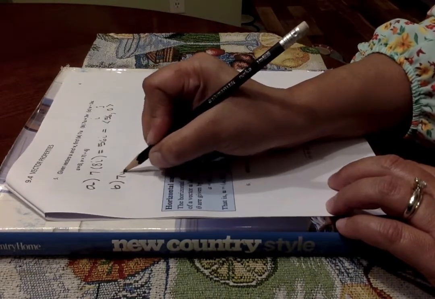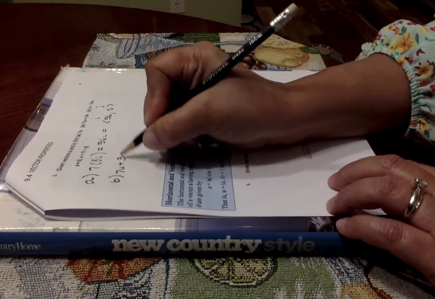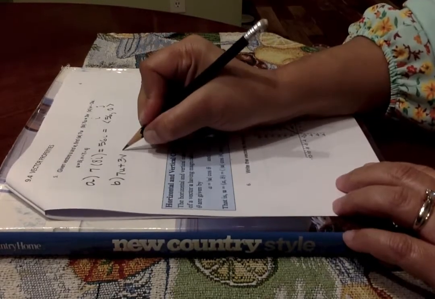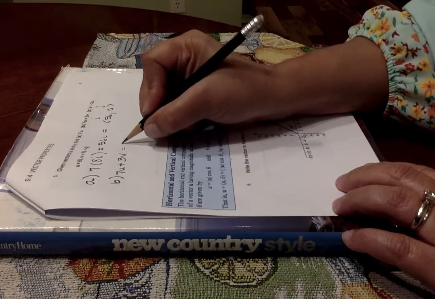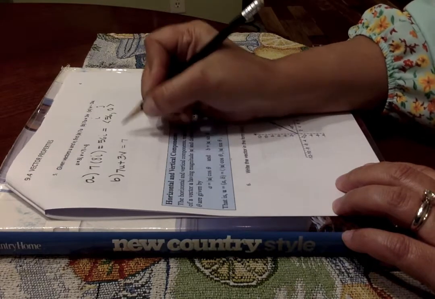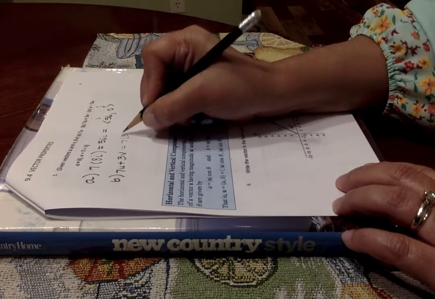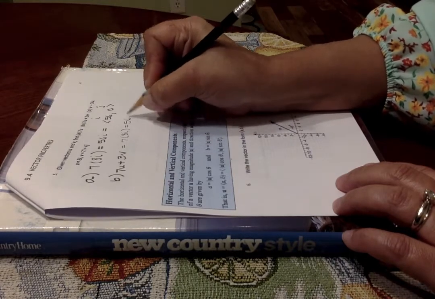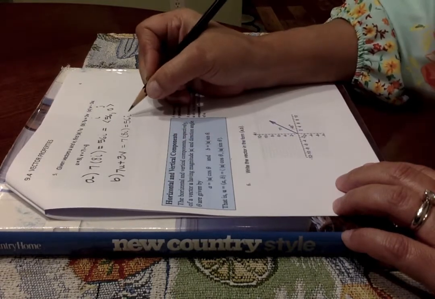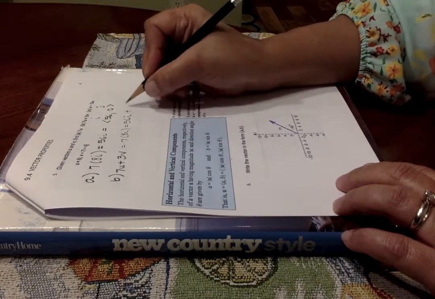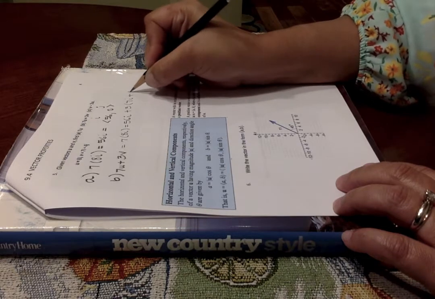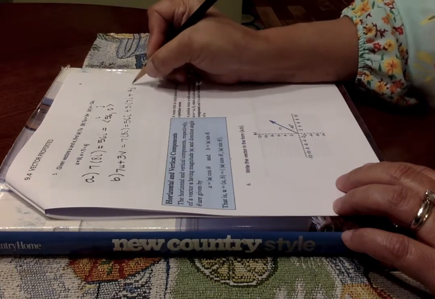And when you're doing 7u plus 3v, 7 times 8i, which is 56i, plus 3 times v, which is 7i plus 4j.